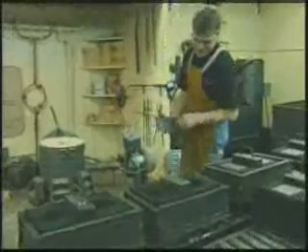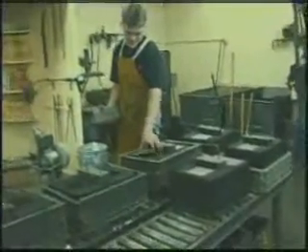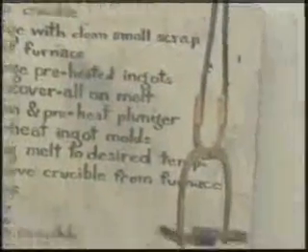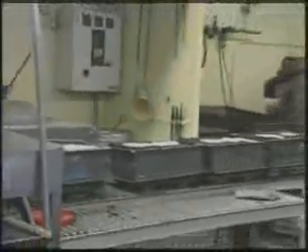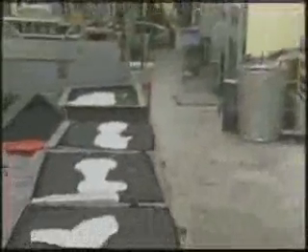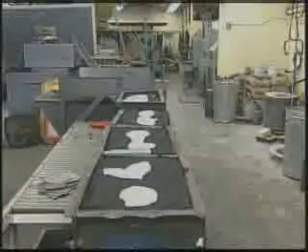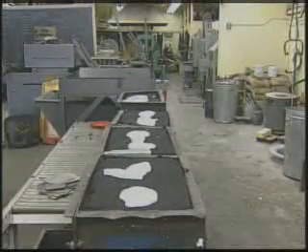A pattern is produced, and sand is rammed around that pattern in a container called a flask. So you have a mold that causes the molten metal to take the shape. So now you have a mold sitting on the line. In our case, it's sand. It can be a variety of other materials. And into that cavity, molten metal is poured.